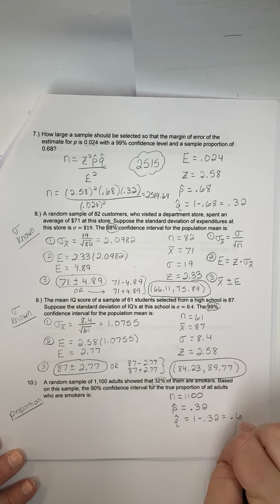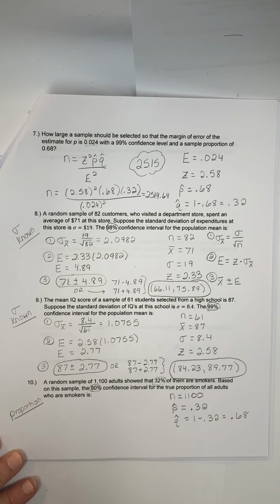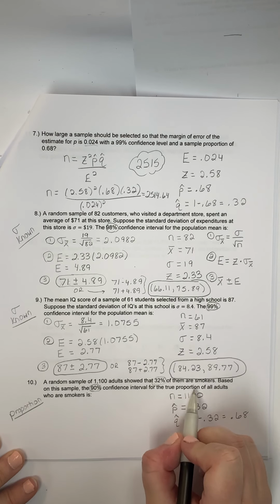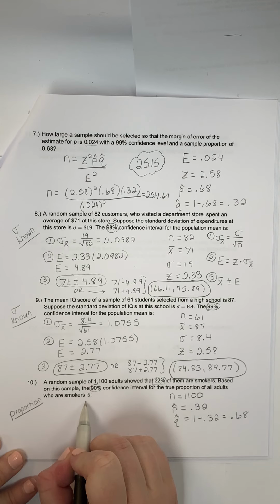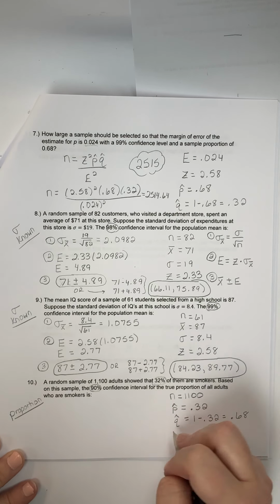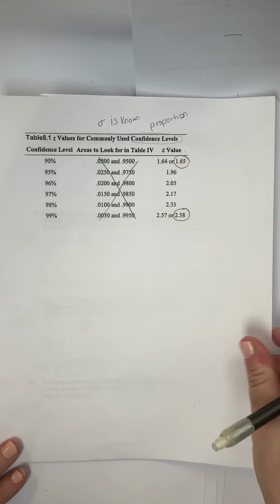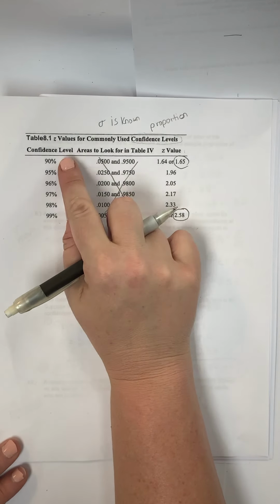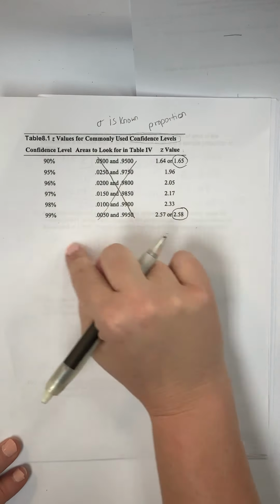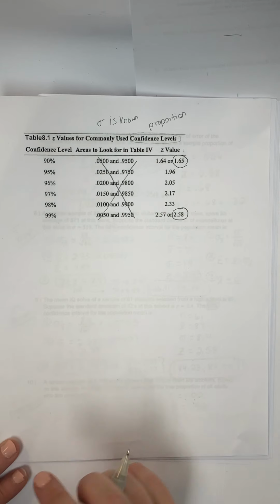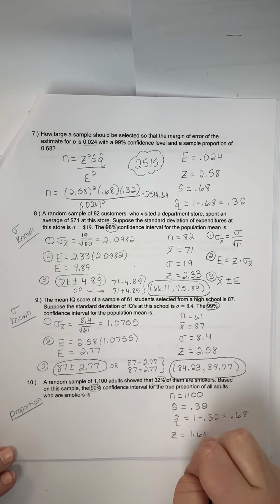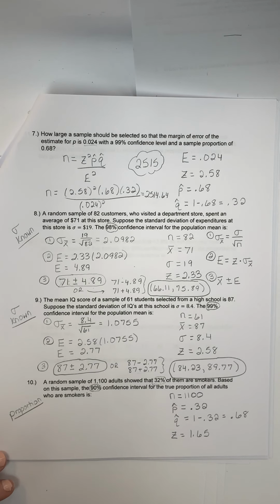Based on this sample, the 90% confidence interval for the true proportion of all adults who are smokers is, okay, that 90% confidence level. Okay, there's two types of problems where we go to the chart. Confidence level for sigma known, confidence level for proportion. All right, 90%, we use 1.65.